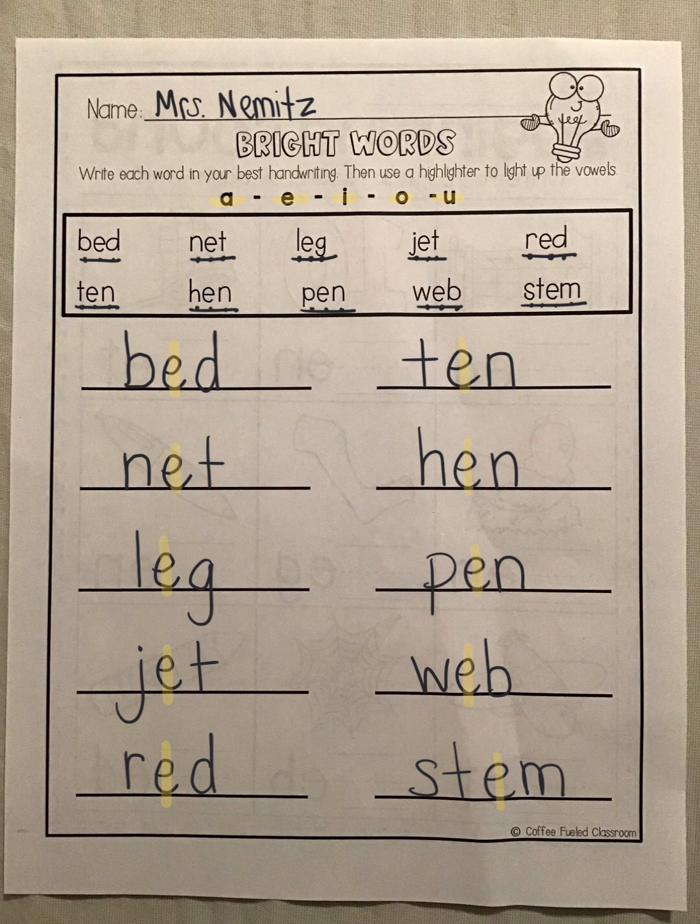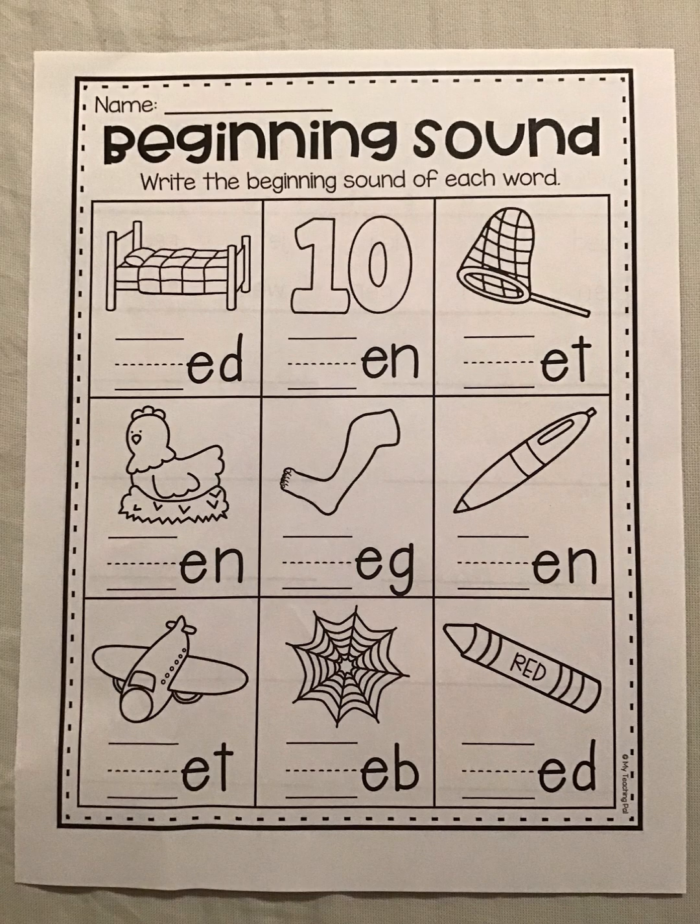Good job, boys and girls. Please turn over your paper. On this side, we are working with the beginning sound. Our first picture is a picture of a bed. B-E-D, bed. Our beginning sound that we are missing is B.